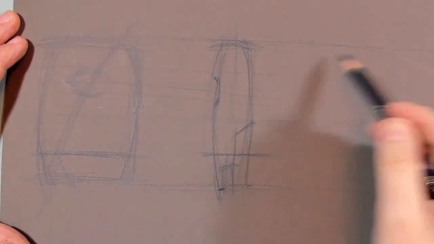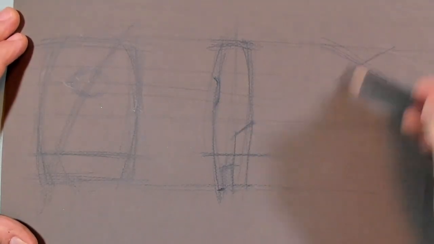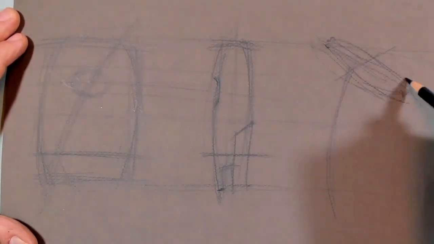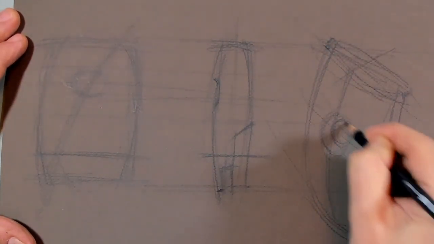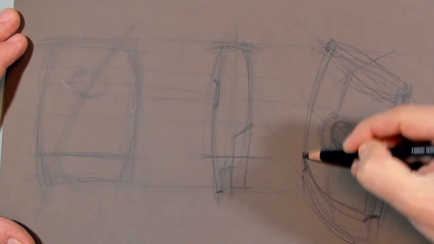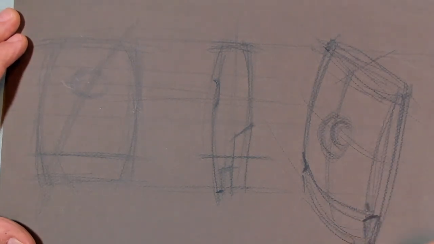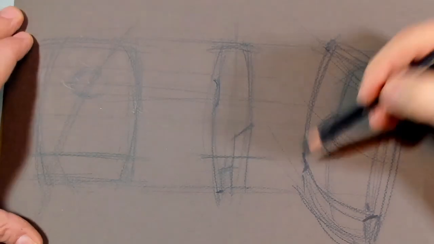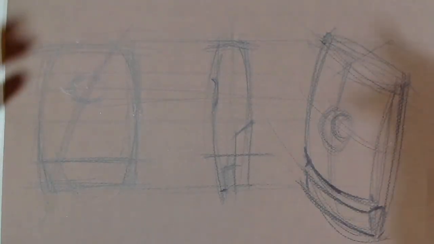So after that, I come here, I can try to make a perspective. And now, as you can see, I'm putting some details to make sure that we get an idea that those two things are separated. Okay, so now we have basically one idea.